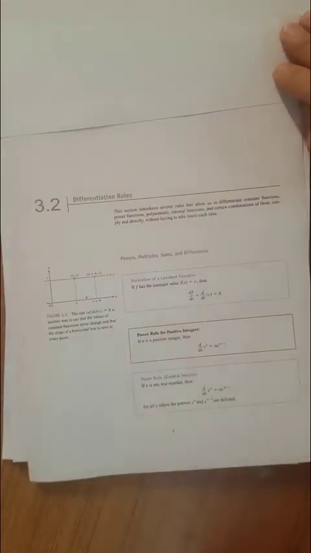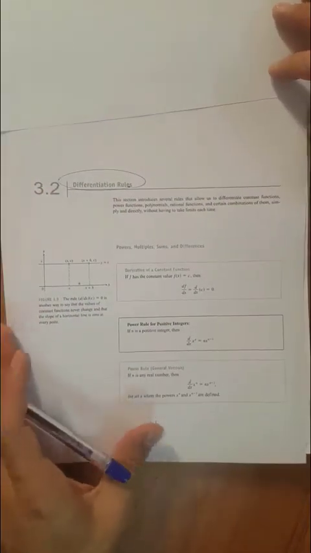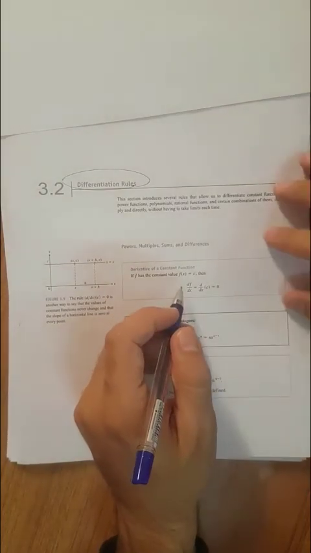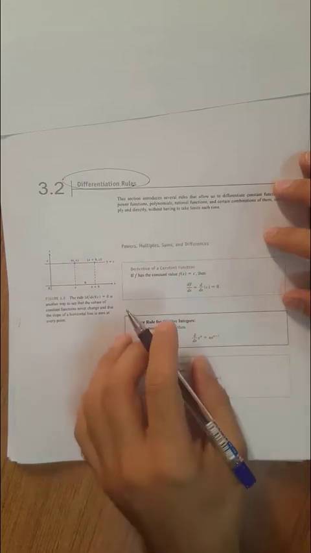In section 2 you can see we have some rules here. Section 2, differentiation rules. I'm going really quickly in this section because you heard this one in grade 12, in high school.